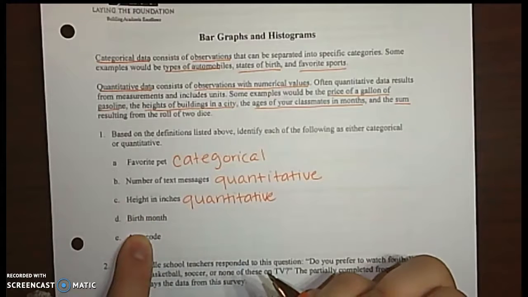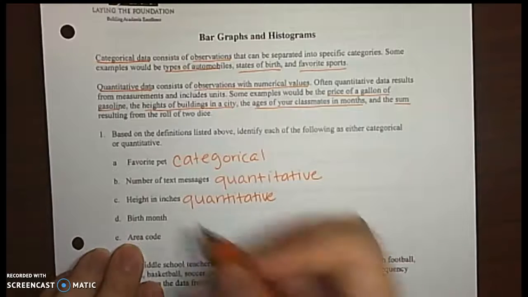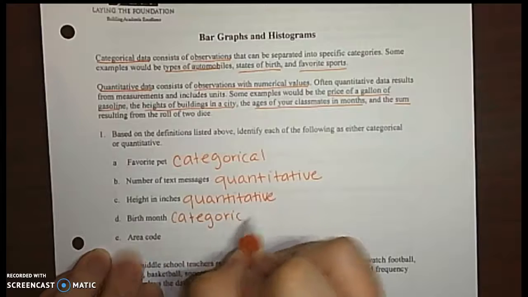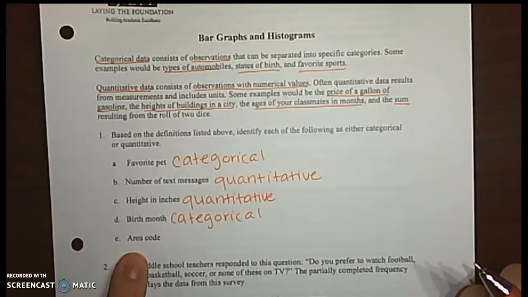Birth in months. Because our months are going to be separated in categories, that is going to be categorical. Now, area codes, even though they are numerical, you are not counting them. You are just assigning them a number.